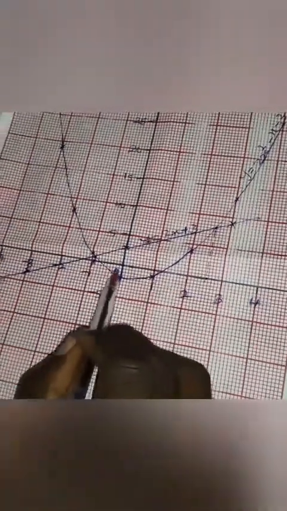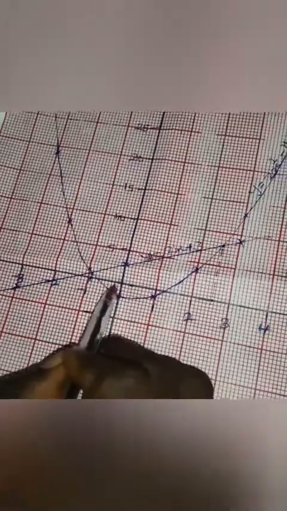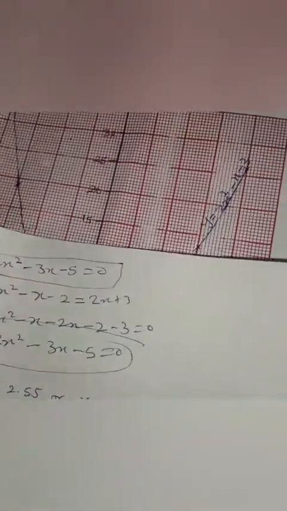Then I'm going to estimate my value from this point. So this is going to be minus 1. On this side, you are reading this way. This is 1, 2, 3, 4, 5, 6, 7, 8, 9. That's minus 0.9, and the midpoint minus 0.95. So x equals minus 0.95. That answers the first part of that question.